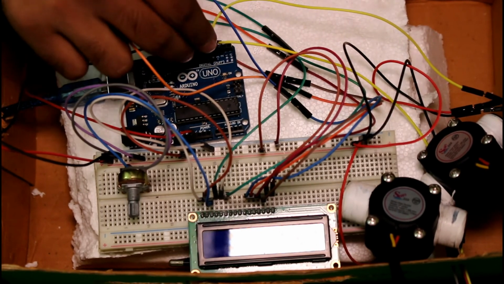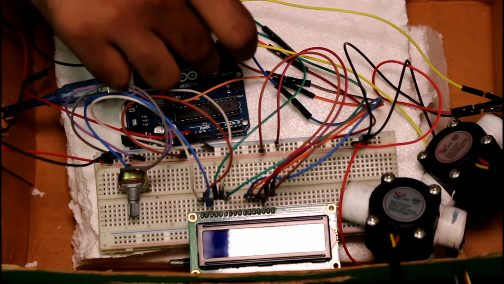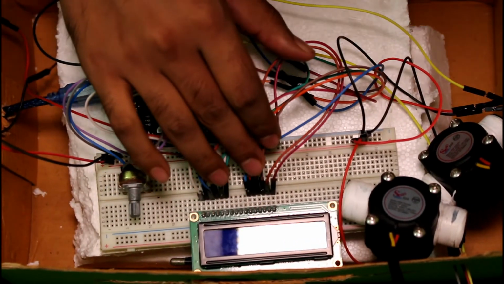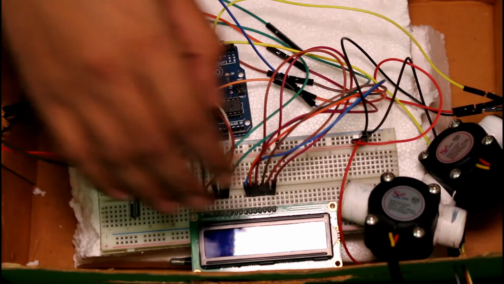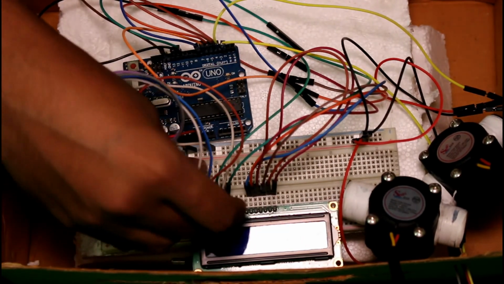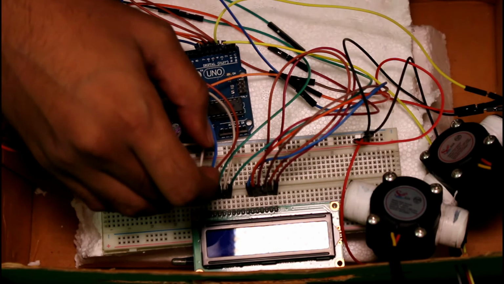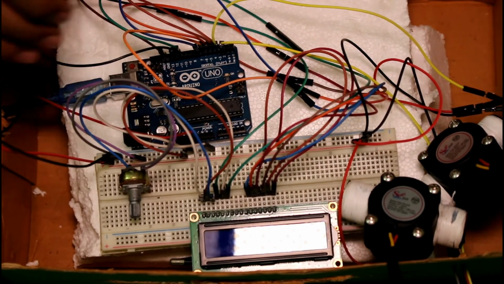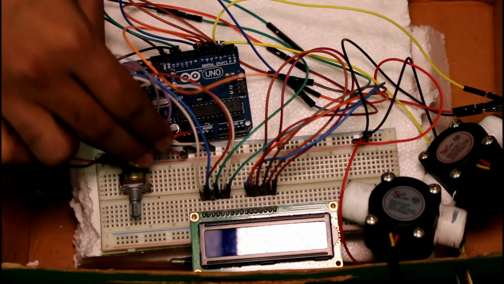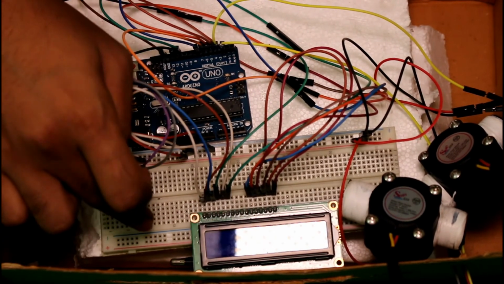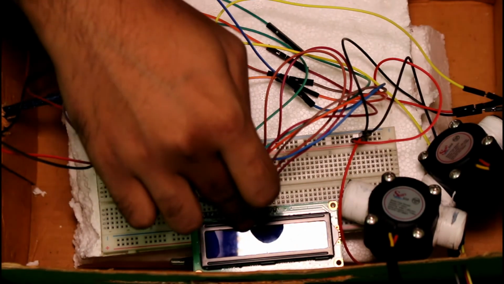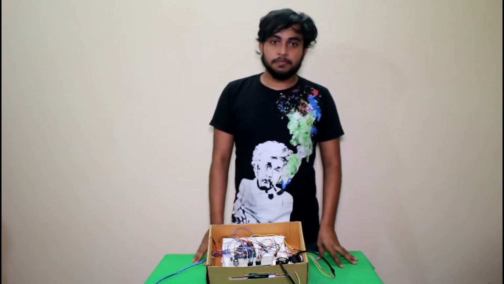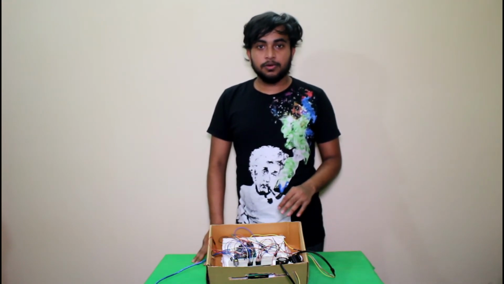Now we have also connected the LCD display, with digital pins 4 to 7 going to the D4 to D7 pins of the LCD display, and we have connected the other ports, the VSS, VDD, V0 and all other necessary ports, with the necessary outputs. We also have used a variable resistor to control the contrast of the LCD, so that we can see the display. Now I'm going to describe the algorithm that we have used to determine our outputs.